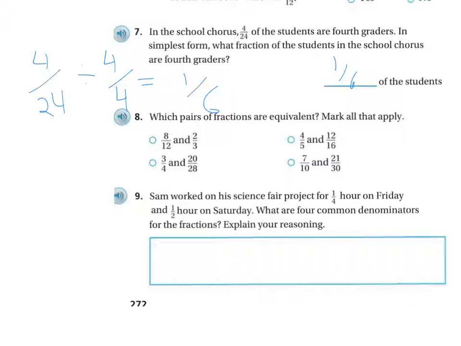On number 8, we are asked which pairs of fractions are equivalent. Mark all that apply. Again, that's a hint. Very likely that you're going to be marking more than 1 pair of fractions that are equivalent, because they've mentioned that you need to mark all that apply. It's not a for sure, but it's very likely that there will be more than one answer there.